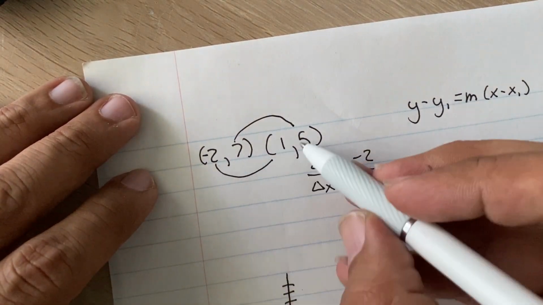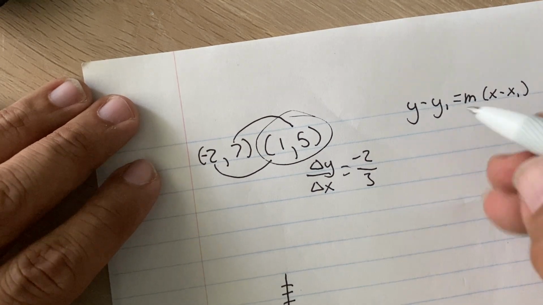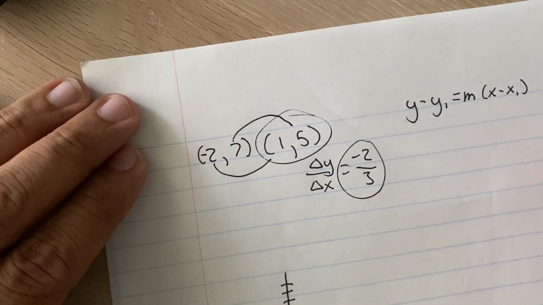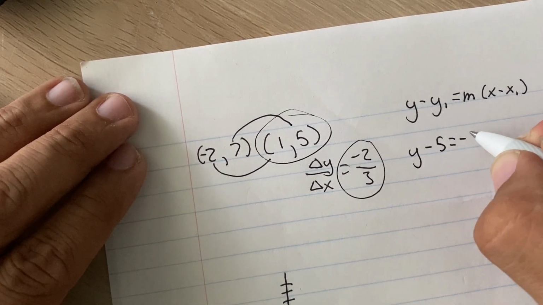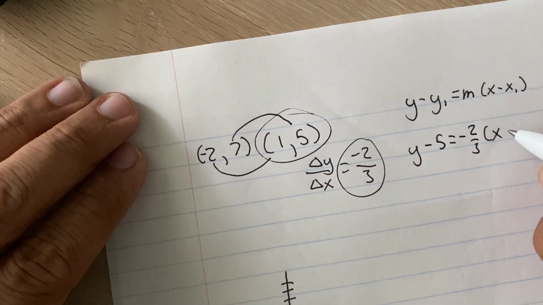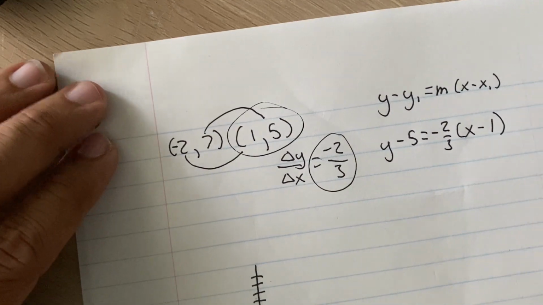Now, you just pick one of these points. I'm going to pick this one here, the 1, 5. Doesn't matter which one you pick. And then we're going to fill in the rest. Now I have a slope and I have a point. So I can write the point-slope formula. Y minus 5 equals negative 2 over 3 x minus 1. And there we go.